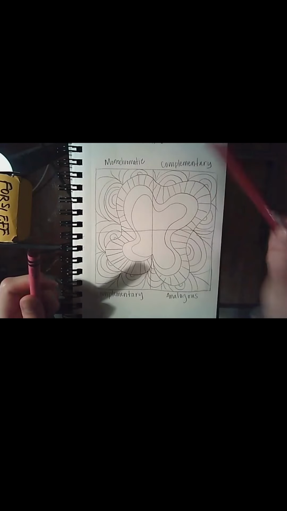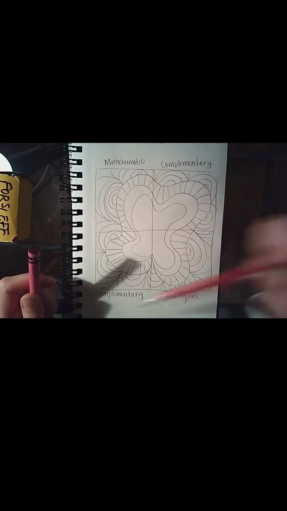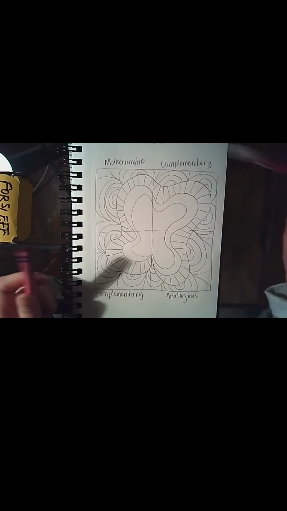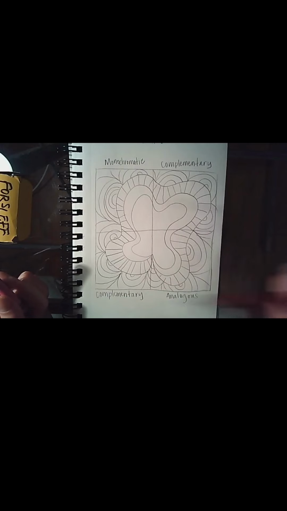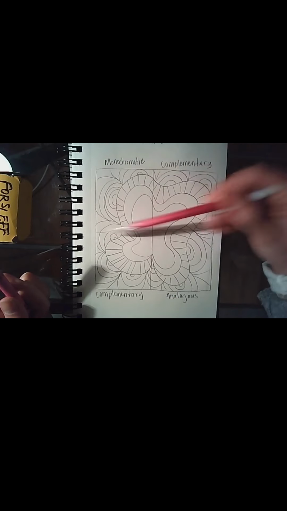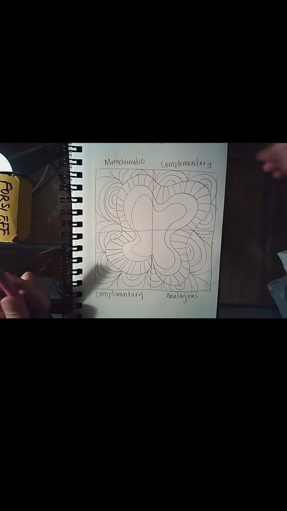So what you are going to do is label each section. Go ahead and do monochromatic, complementary, complementary on the opposite, and then analogous here. So go ahead and label all 4 of those, and what you're going to do is, even though this is one continuous drawing, each section is going to be a different color scheme.